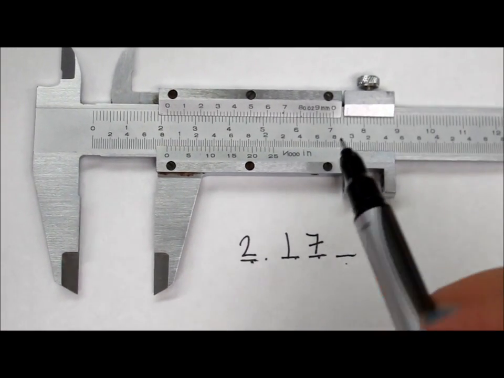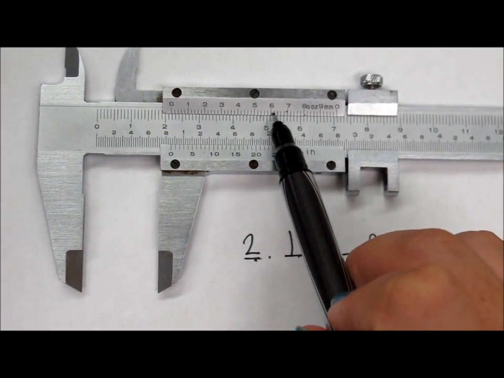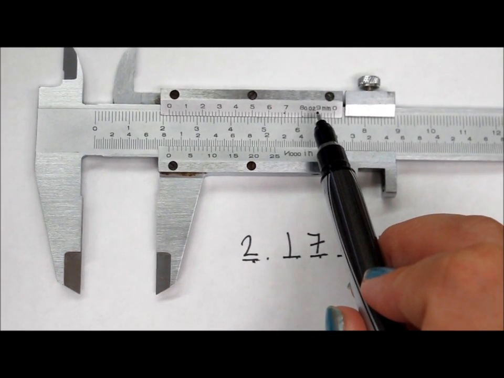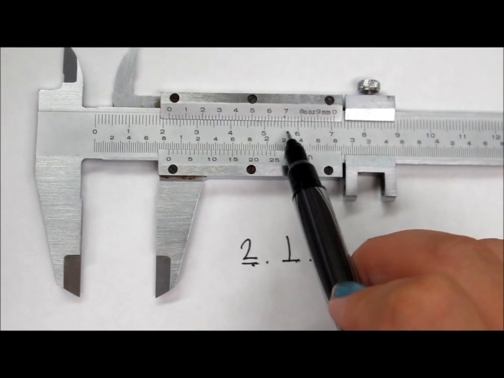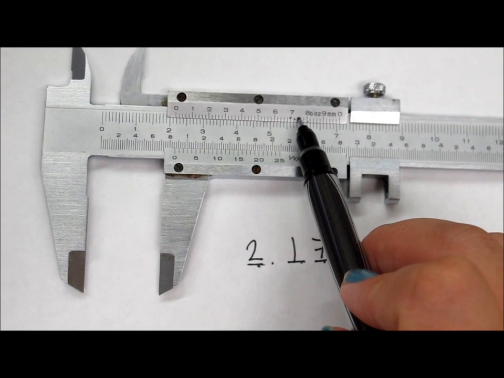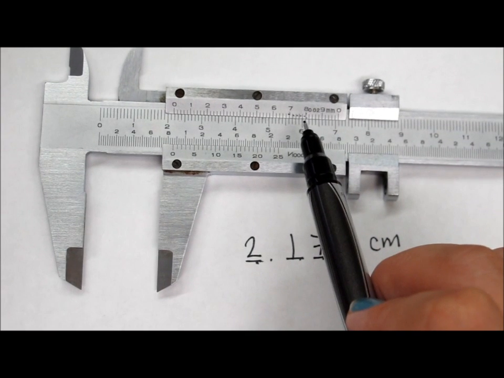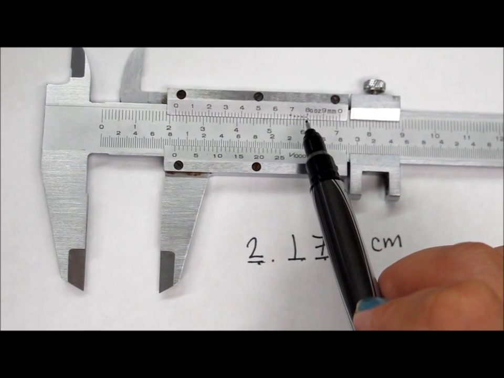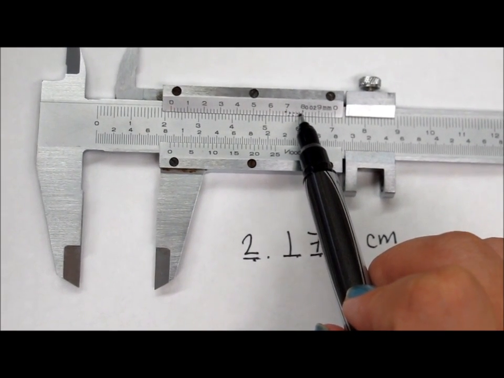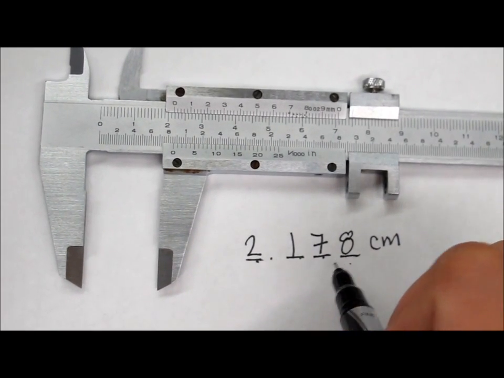Alright, so now here's where it gets a little tricky. On this caliper, each one of these little marks on top represents 0.02 millimeters. So that means that this is 7.0, this is 7.2, this is 7.4, 7.6, 7.8, and then 8.0. So if we say that it lines up right here with the 6, then that is 2, 4, 6, 8. So it's 2.178 centimeters.